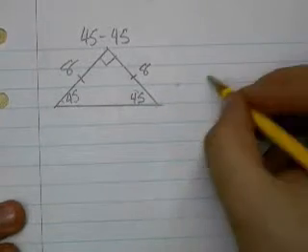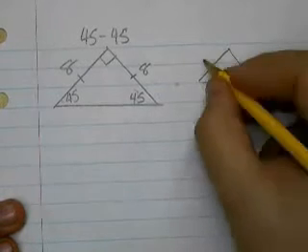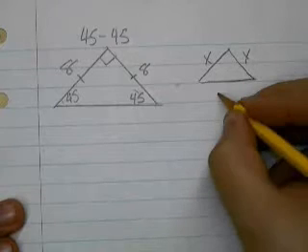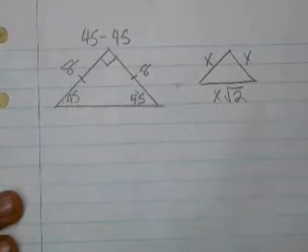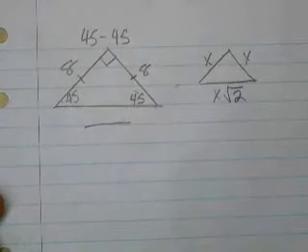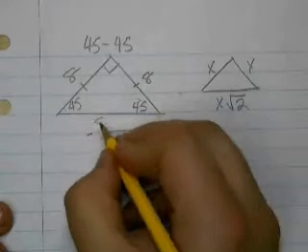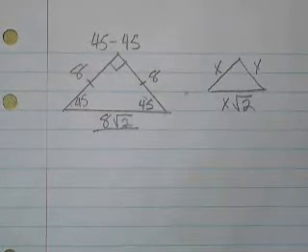Remember, on our 45 triangle, this was x, this was x, this was x times the square root of 2. So what's this right here? That's right, very good. 8 times the square root of 2. That's really all you have to do.